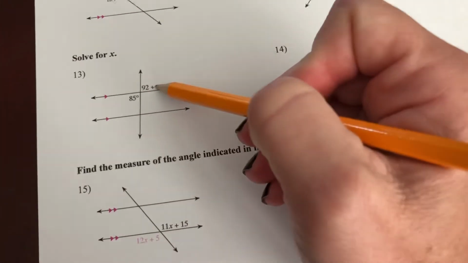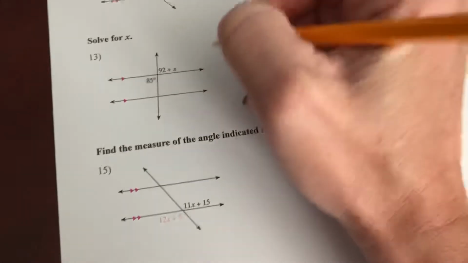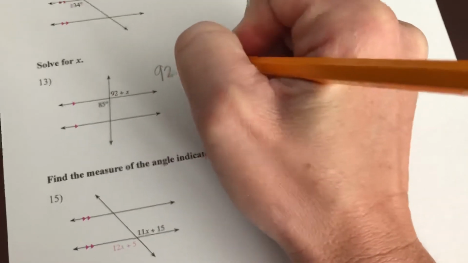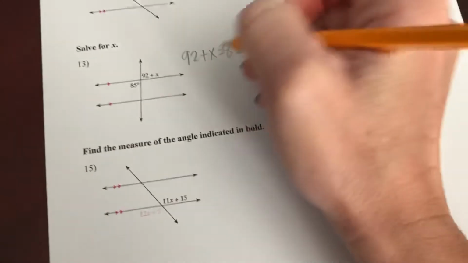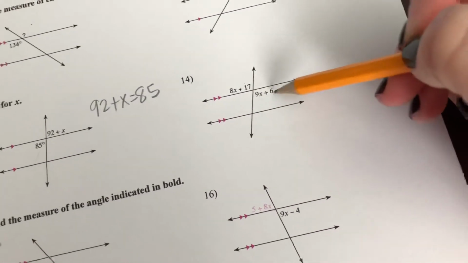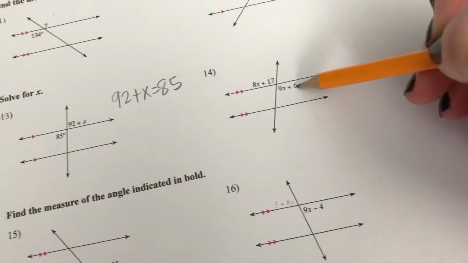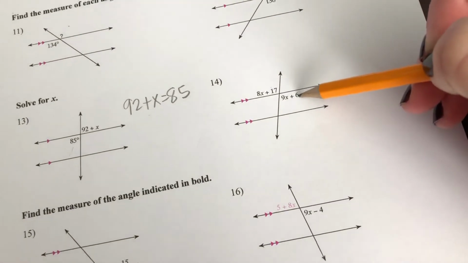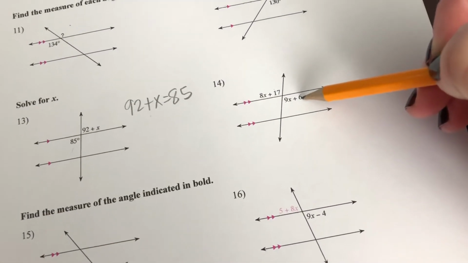So this 92 plus x is going to equal 85, and then solve for x. This 8x plus 17 is going to equal 9x plus 6. Set them equal to each other, and then solve for x.